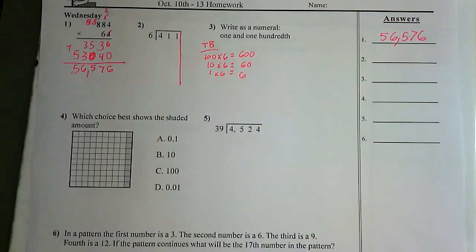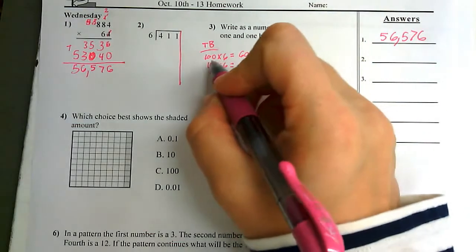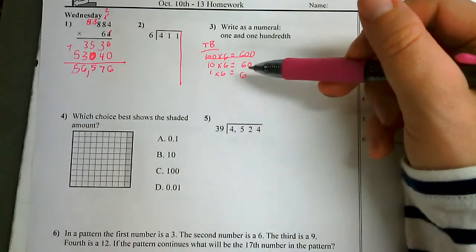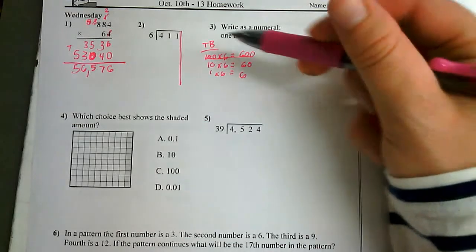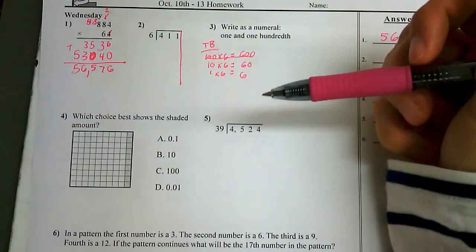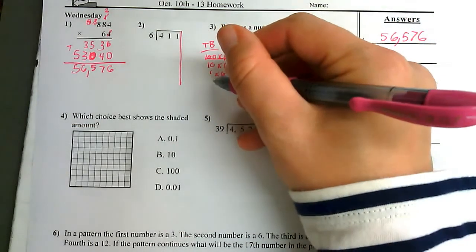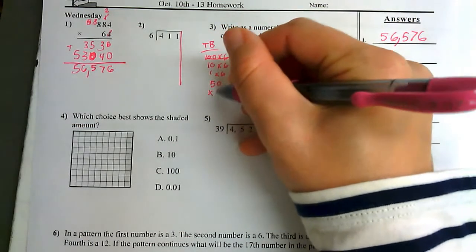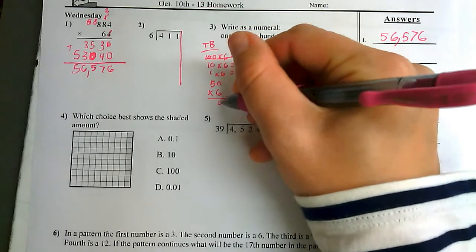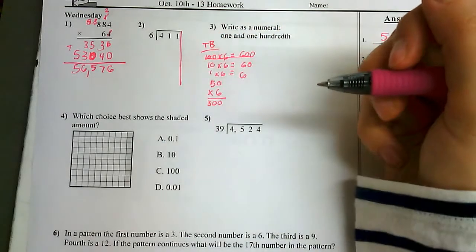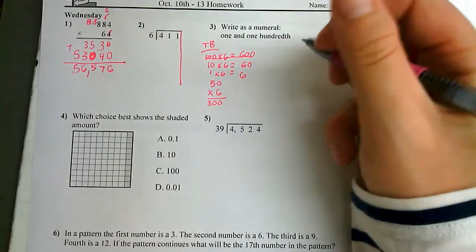Using friendly numbers is the way to go. We cannot use 100 times 6. It is too big, so we need to use a tens number. We want to get as close to 411 as we can. 10 is too small, so let's go halfway there. Let's try 50 times 6. 6 times 0 is 0. 6 times 5 is 30. 300. I bet we can get a little bit closer.